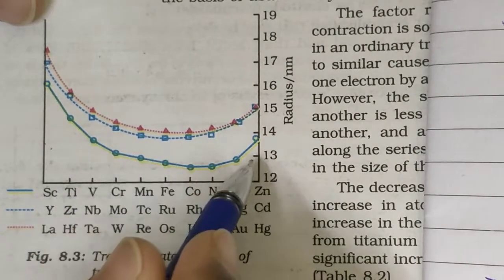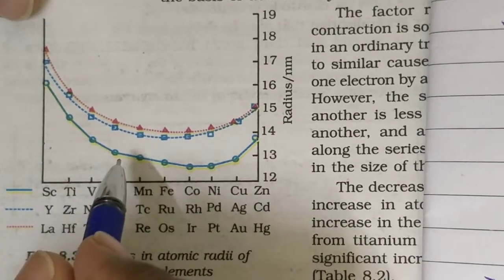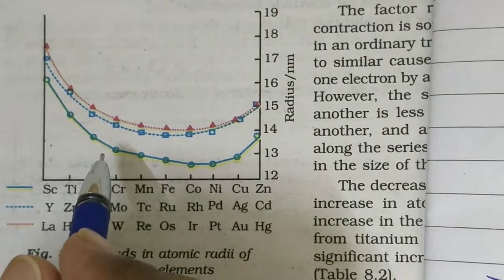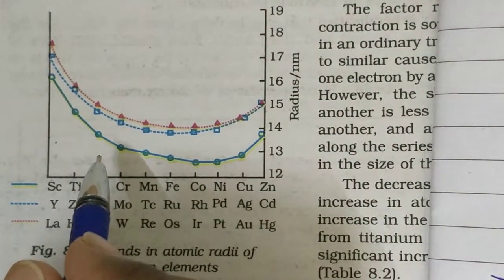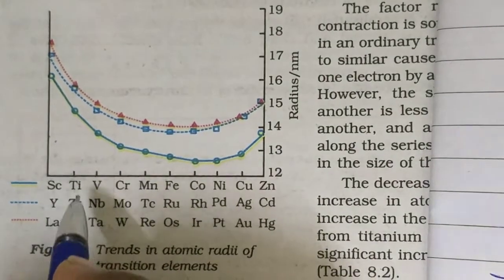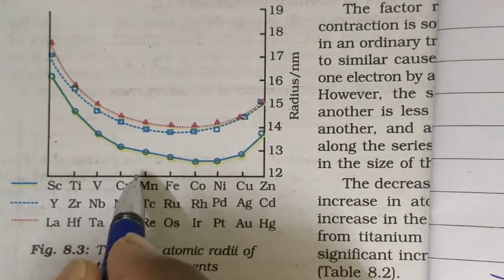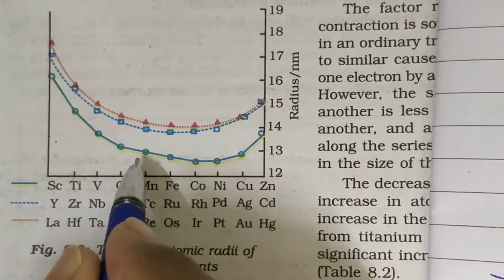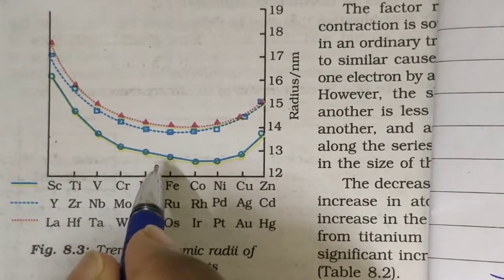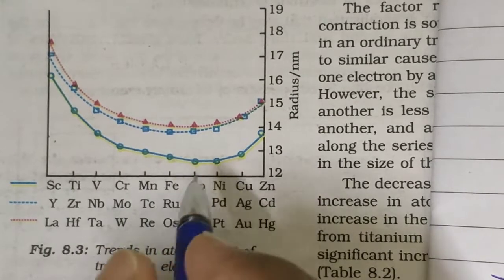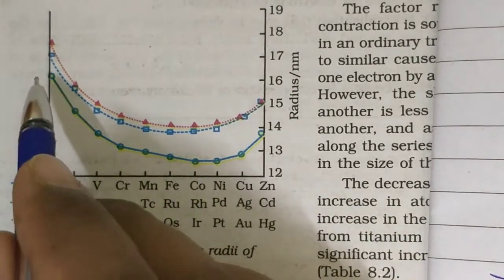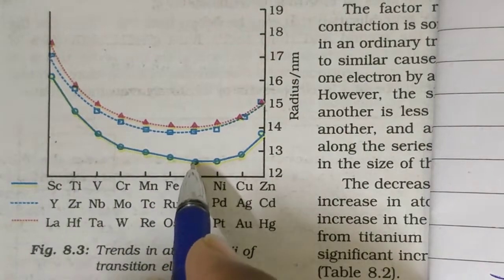Chromium 13. Manganese slightly less, iron slightly less, cobalt. Okay, observe this: from scandium to cobalt, atomic size is decreased.